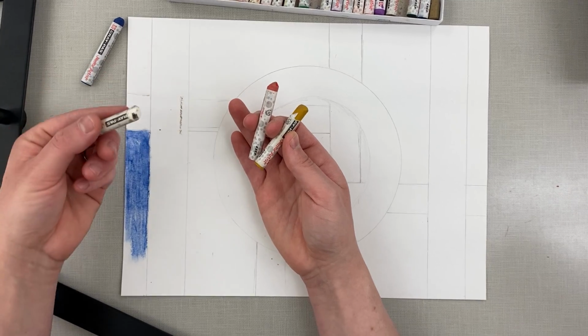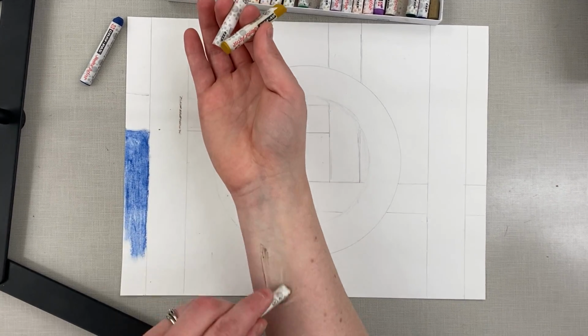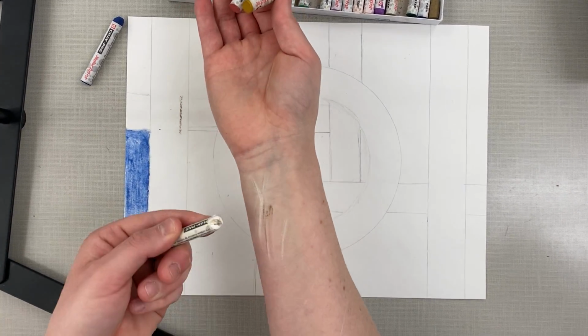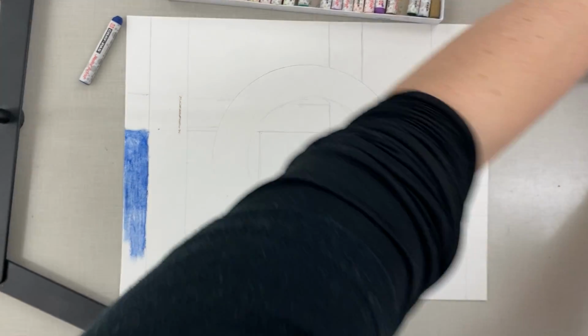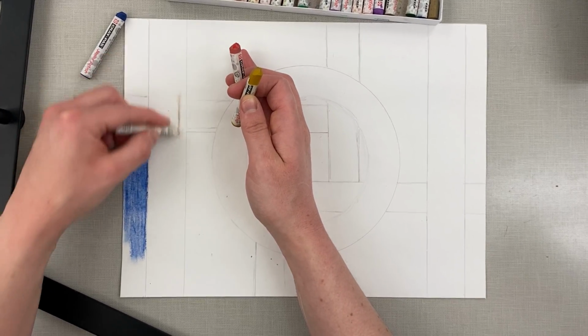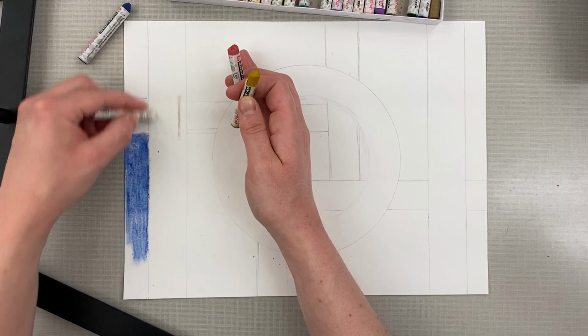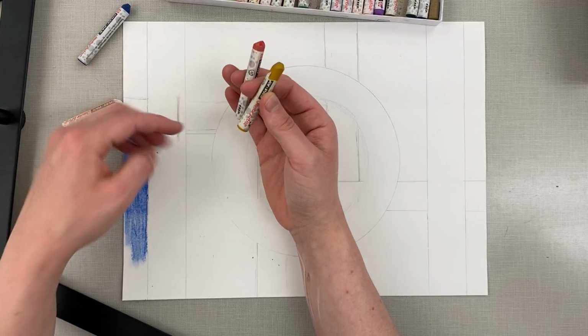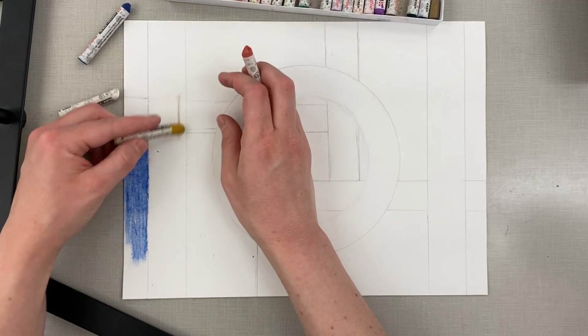So the first thing, make sure your white's clean. I should have told you that first. You can do the white on another piece of paper. Make sure it's clean. And I'm going to go ahead and put this right here so that it looks like it's going to bump up. Now I'm going to go ahead with my yellow.